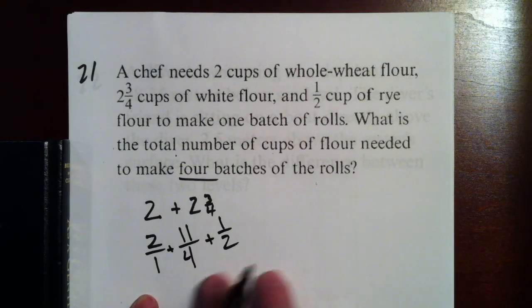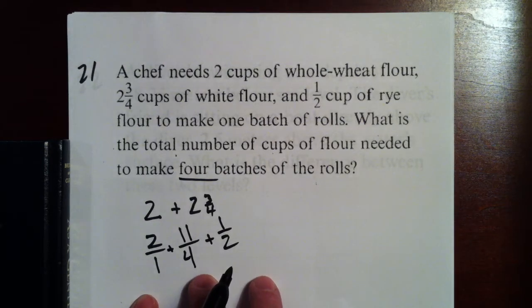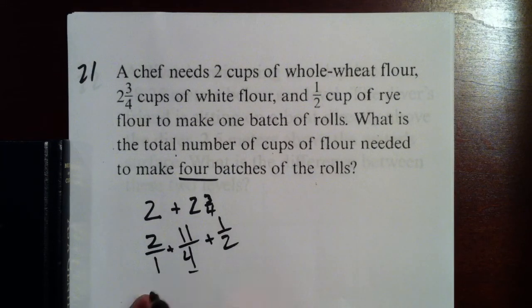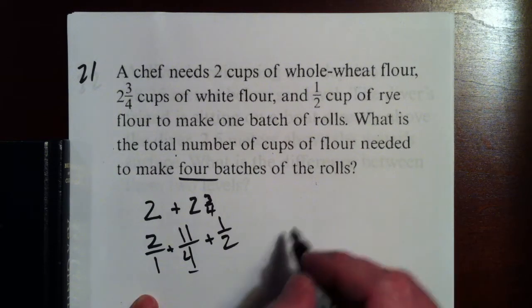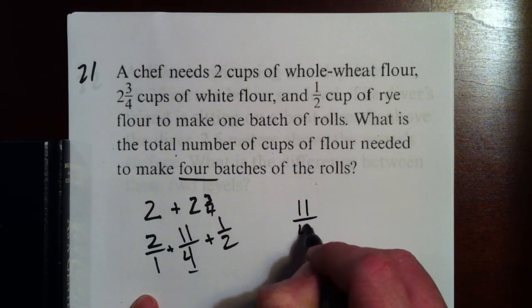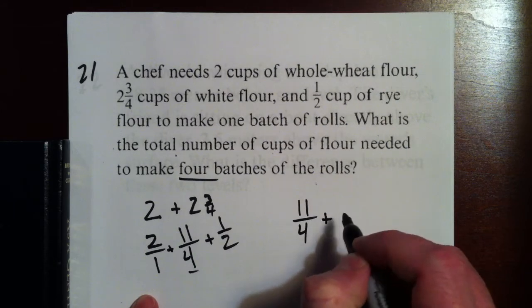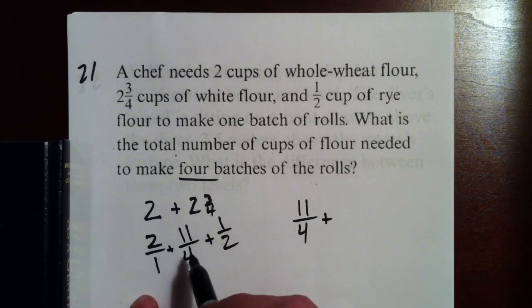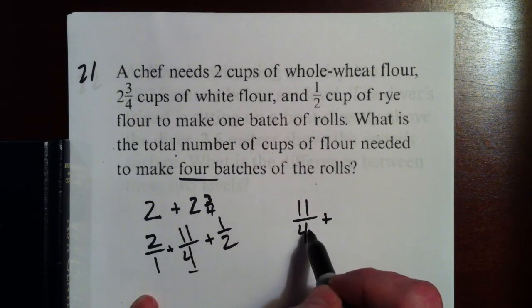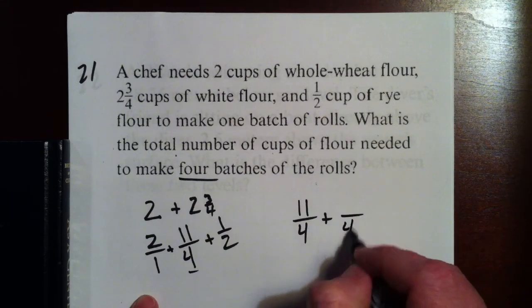Well, the least common multiple, or the least common factor between these, is going to be 4, because we have to make sure all the bottom numbers are the same. Your denominator has to be the same. You can't just add across. Well, we can leave the 11 over 4. We don't have to worry with that. Then we've got 2 over 1. Well, 1 will go into 4 4 times.